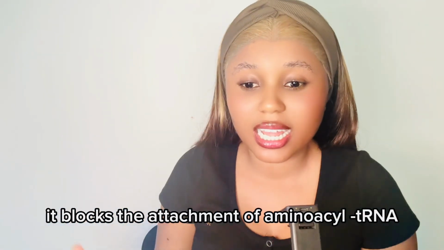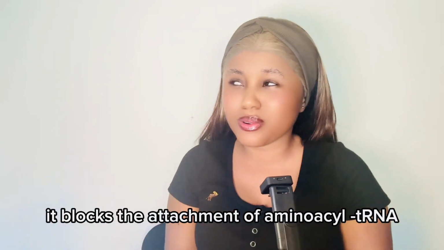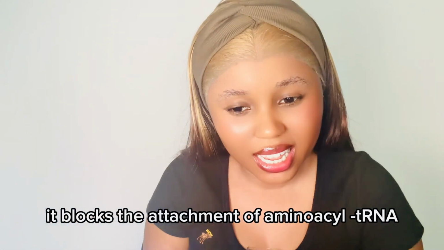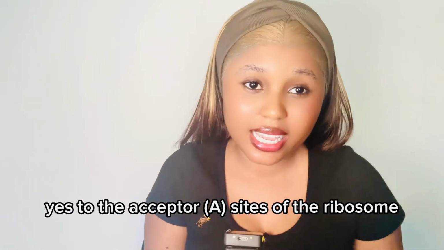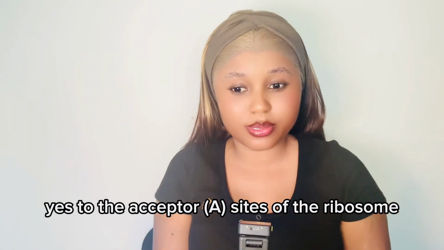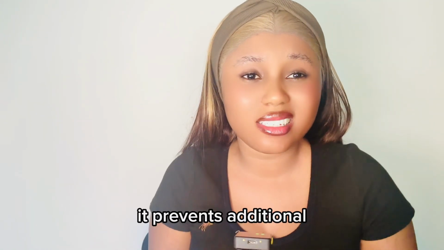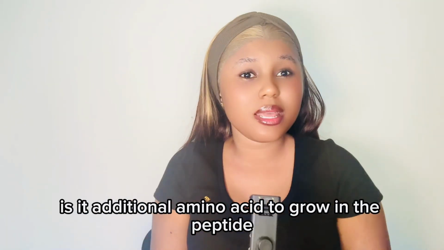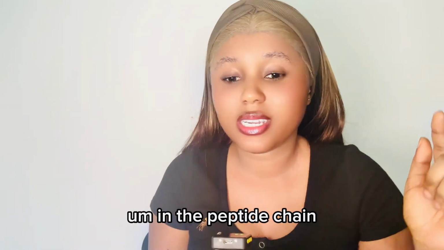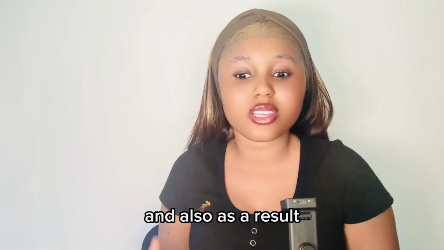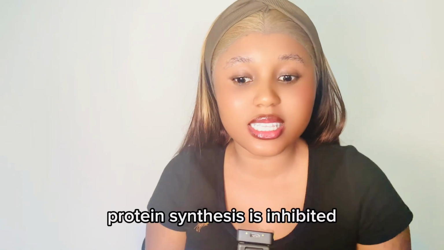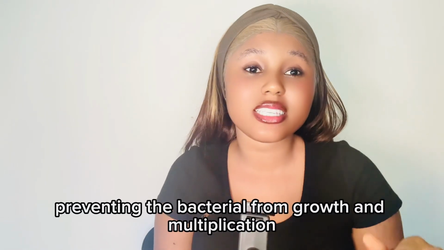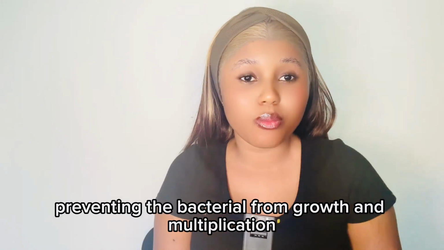It blocks the attachment of amino acid transfer RNA to the acceptor A site of the ribosome. It prevents additional amino acids from growing in the peptide chain, and as a result, protein synthesis is inhibited, preventing the bacteria from growth and multiplication.